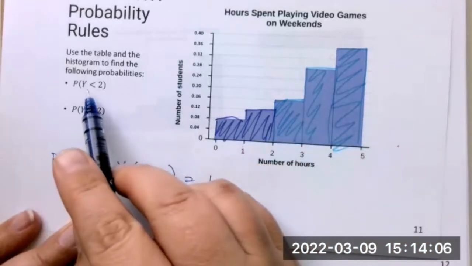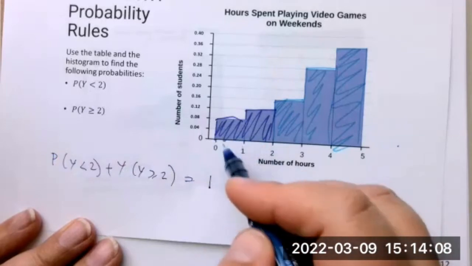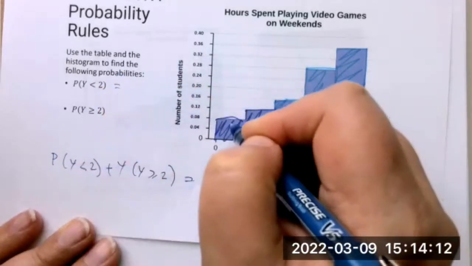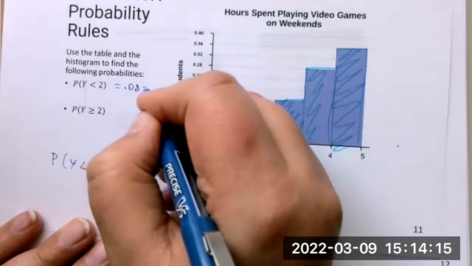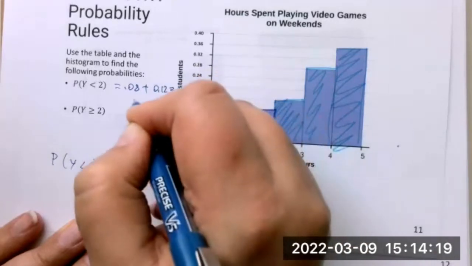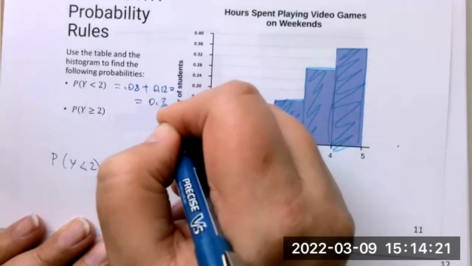But let's go ahead and figure out each one separately. It's going to be 0.08 plus 0.12. We already did that.